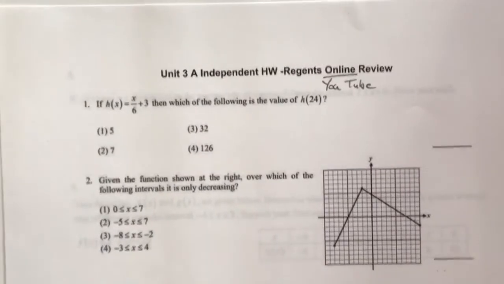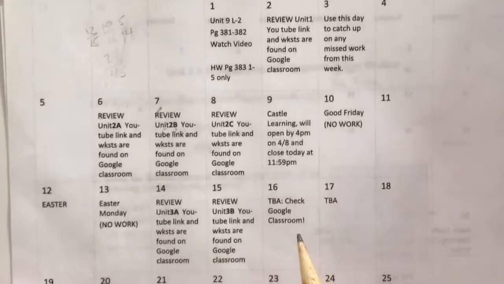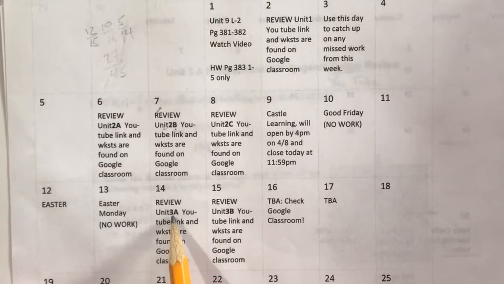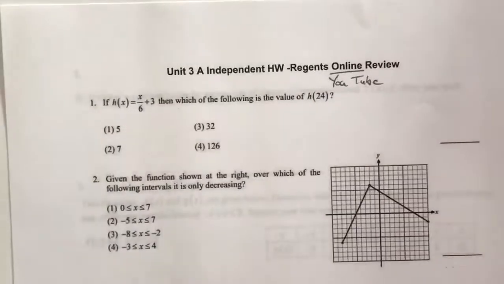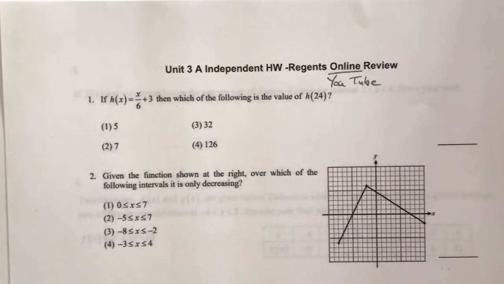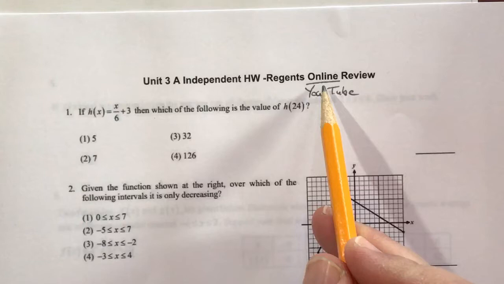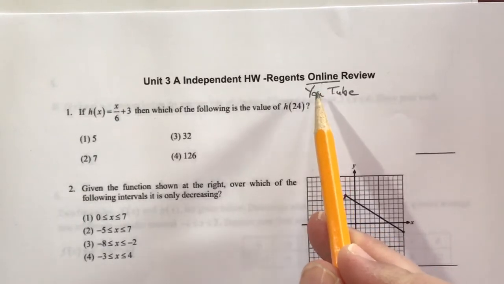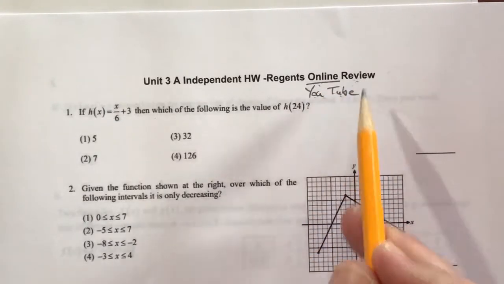Okay, Algebra 1. Well, Algebra 1 people. Let's see what we got here. We're looking at Unit 3. We call this A, which I think is like lessons 1, 2, 3, maybe 4. I don't know. The worksheets, I'm doing the one that says online, which means YouTube review, online review.